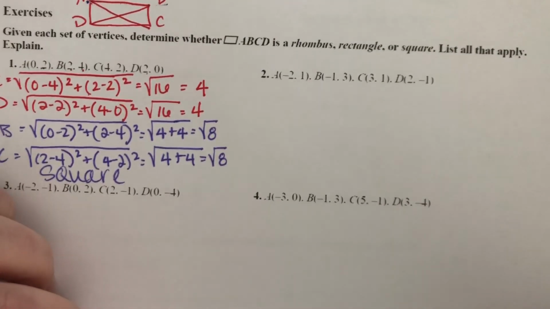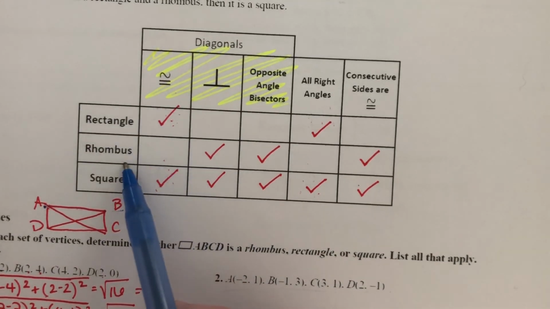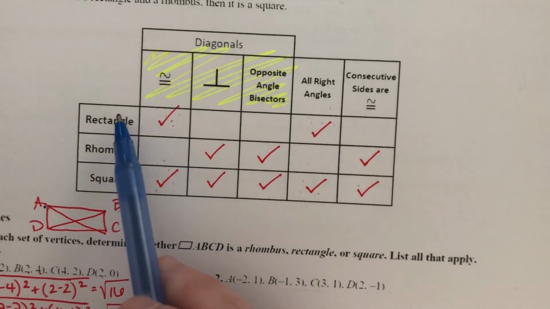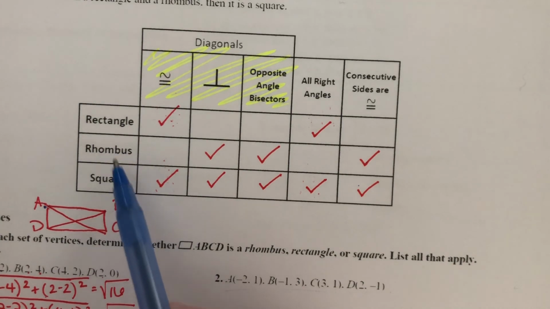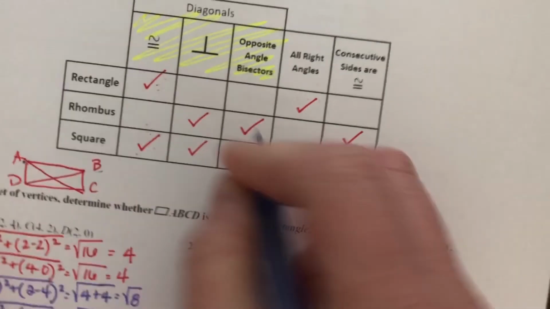So I'm going to write square down here. Okay, for number 2, I'm going to start off the same exact way. The only thing I have is the vertices. I want to figure out, is this shape a rectangle, a rhombus, or a square, right? If it's a rectangle, it could also be a square. If it's a rhombus, it could also be a square. We just have to see what boxes can get checked off, right?